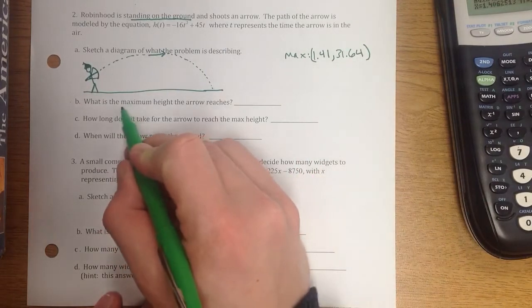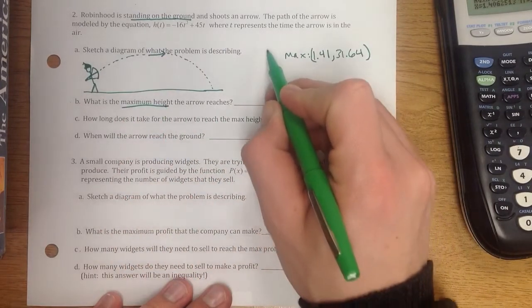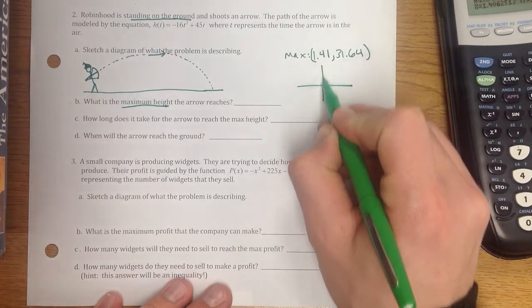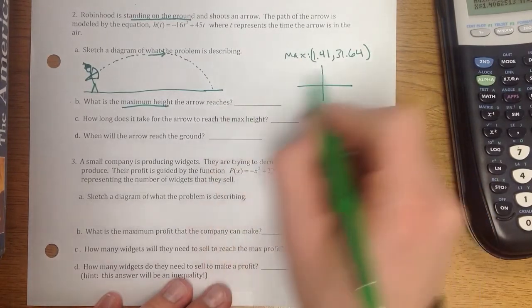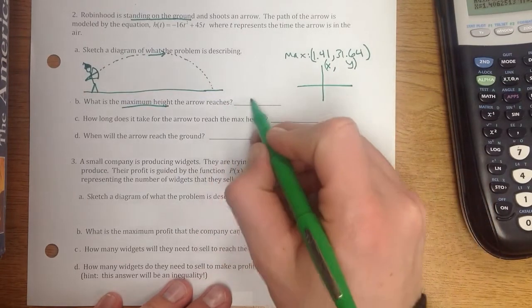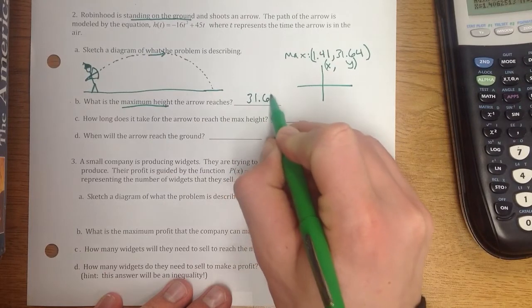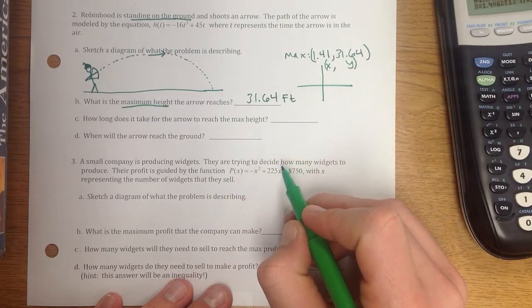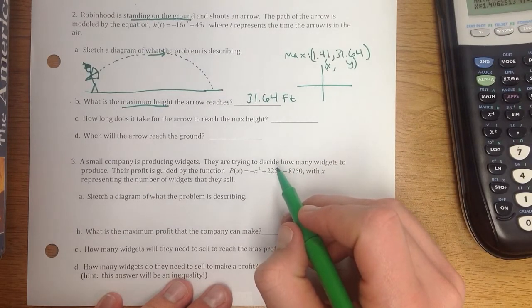Well, my maximum height, we're talking about how high it goes up. So when we look at an xy coordinate plane, we know we're talking about the y-axis. So that's my y right here. So my y would be 31.64 in this case. Feet, I think, are the units. Alright, I don't think it says. Well, we'll go with feet.